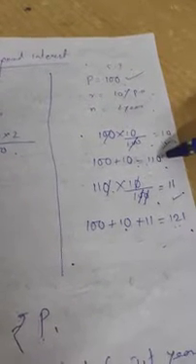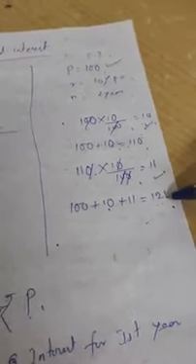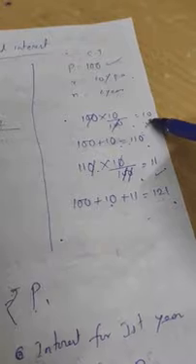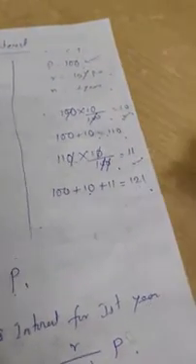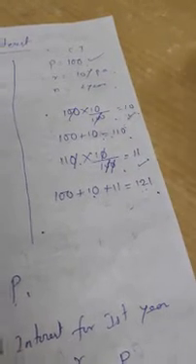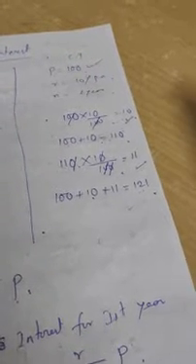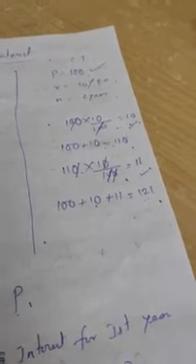then your amount will change. See, if I got 110, and from 110 I got 121, it means first year I got 10 interest, second year I got 11 interest. If I convert it into half yearly, after 6 months I will not get 10 rupees. Since it is 6 months, I will get 5 rupees. Then my new amount will be 105 rupees. Then on 105, the next interest will be calculated.